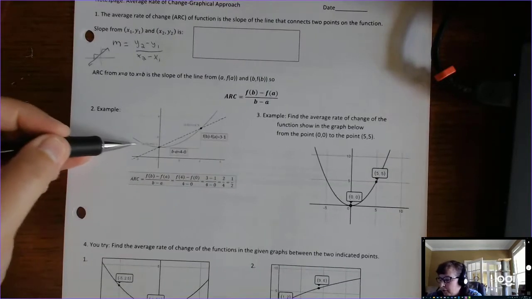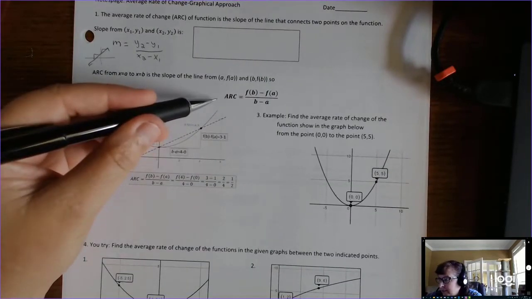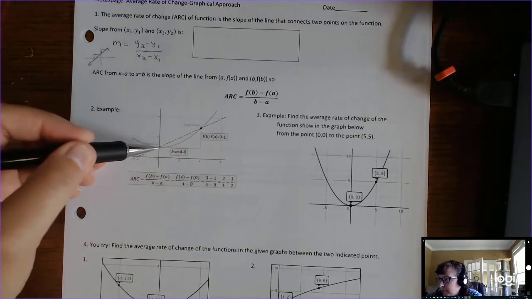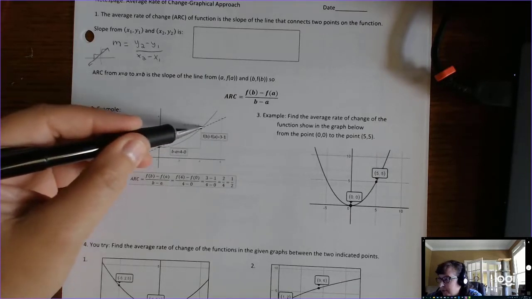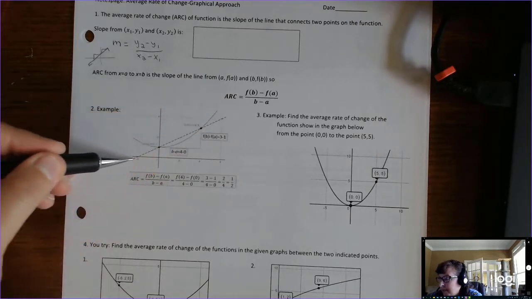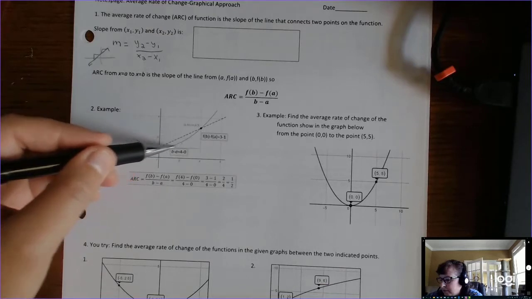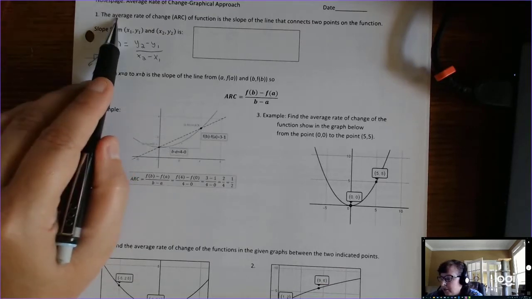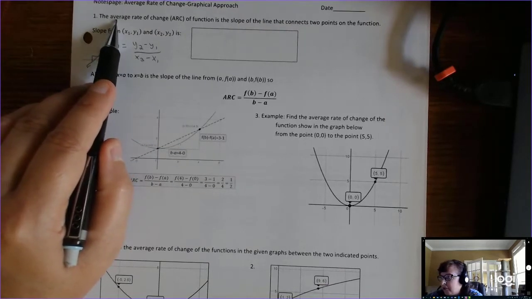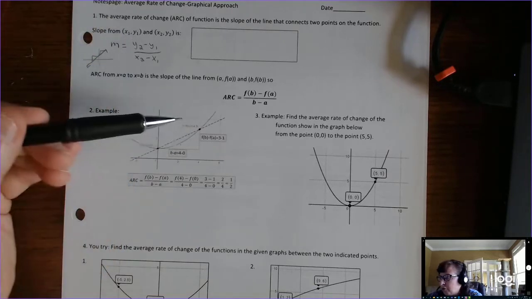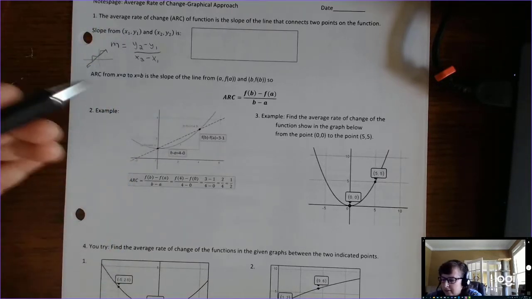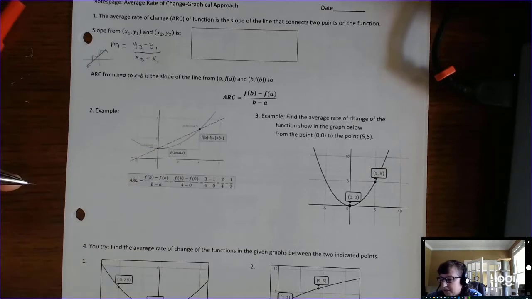But if you have a curve like this here, if you want to find the average rate of change and you pick these 2 points, then the slope of that line is going to change. If you use this point and this point, the slope would change. So that's why we call this the average rate of change of a function. You can find the average rate of change of a curve. It's just going to change depending on the points that you pick.